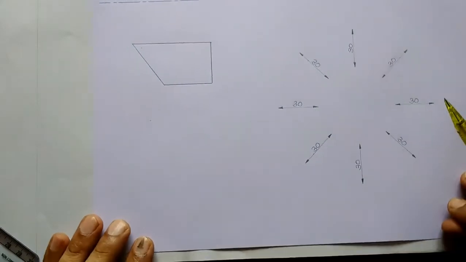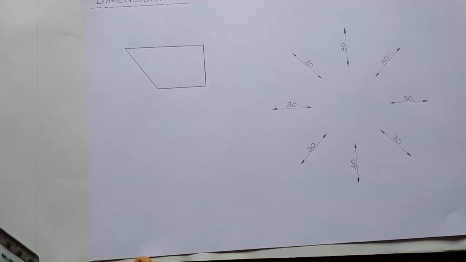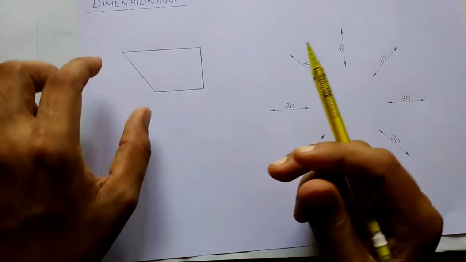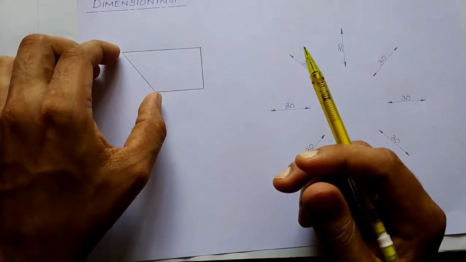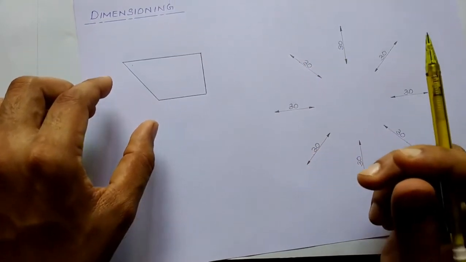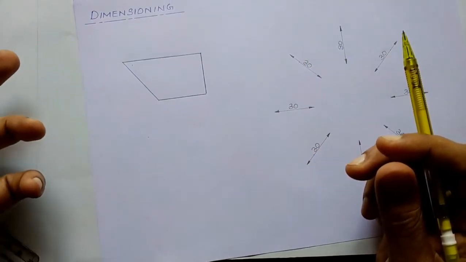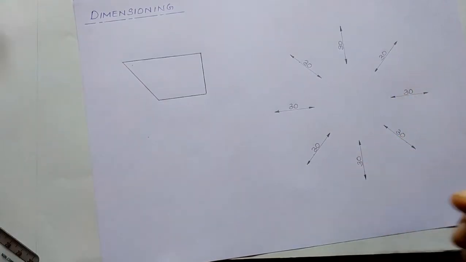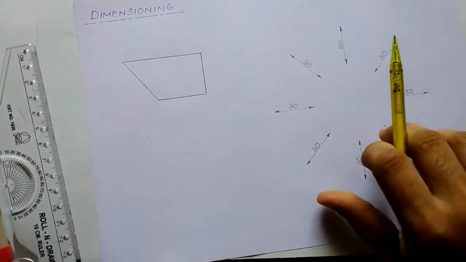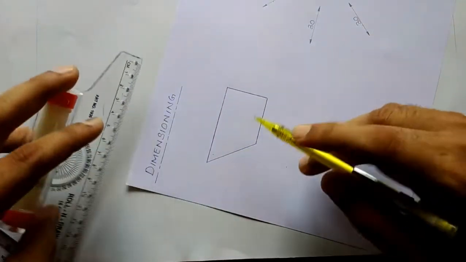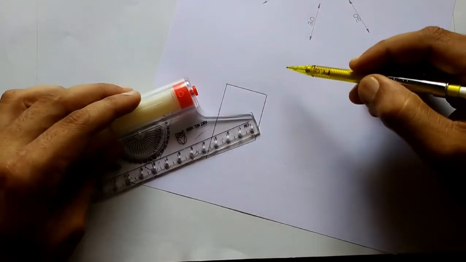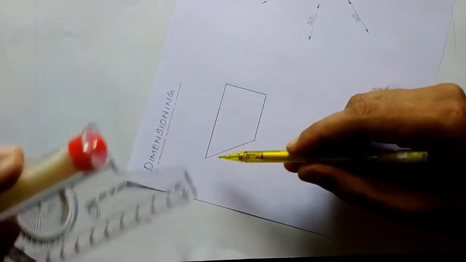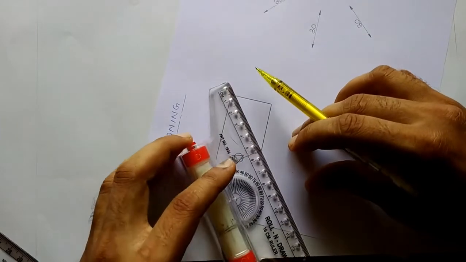So you have got another diagram here. Now let us mark the dimension of this diagram. Here you can see an inclination. If you want to mark the dimension of this inclined line, you have to use two projection lines which start from the ends of this inclined line and must be perpendicular to it. Let us see how it is drawn. This line is approximately 40 mm in dimension.